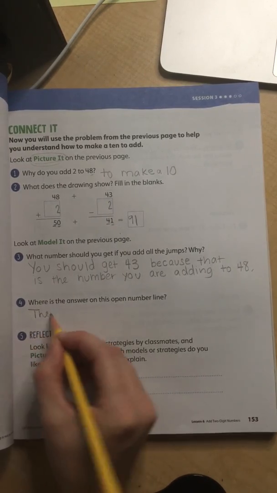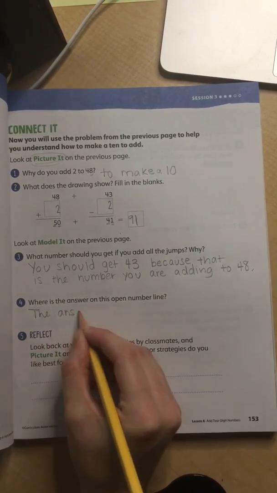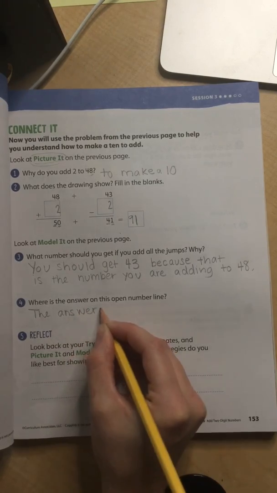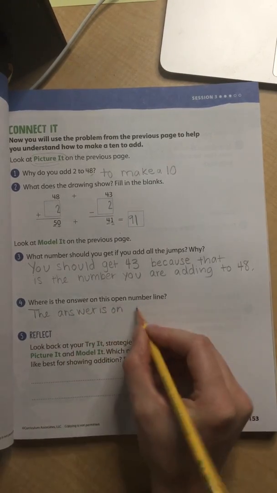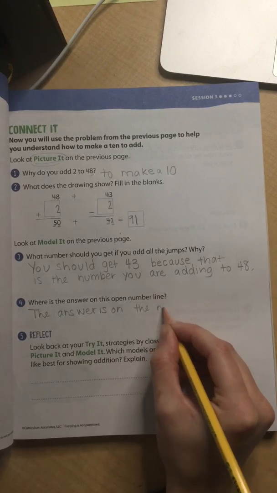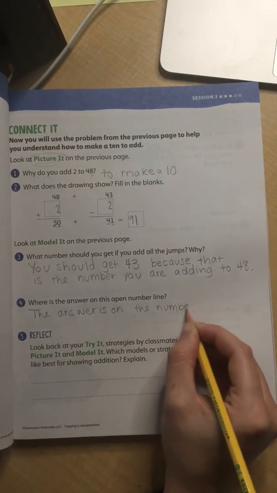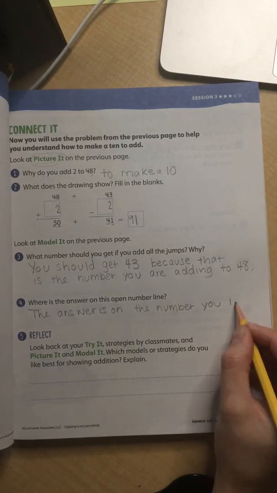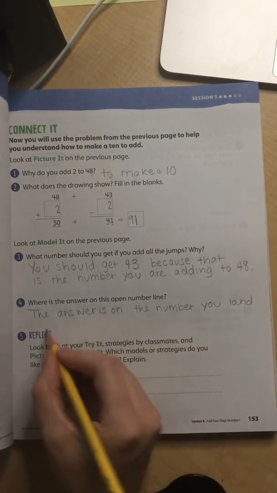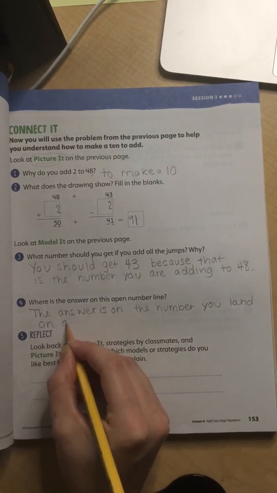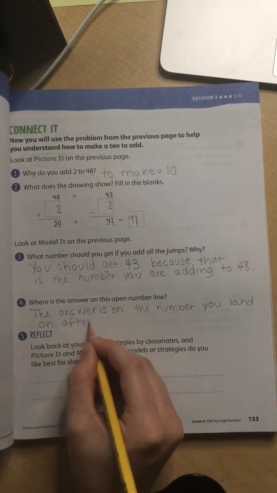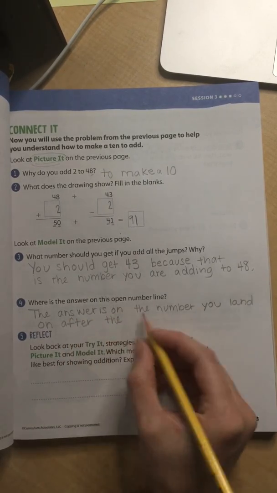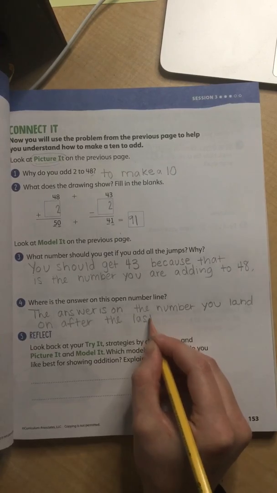The answer is on the number you land on after the last jump.